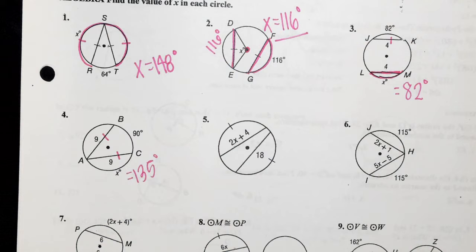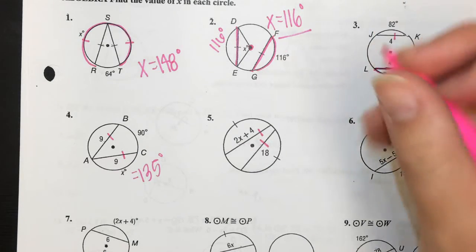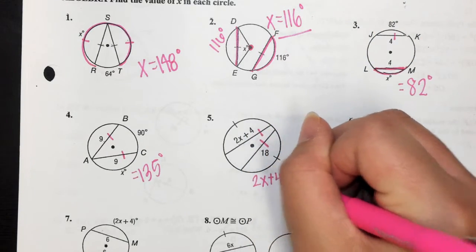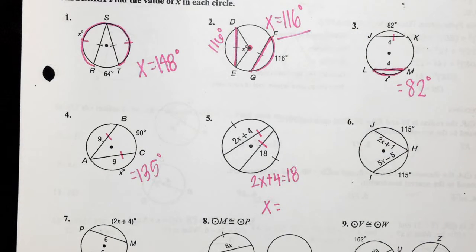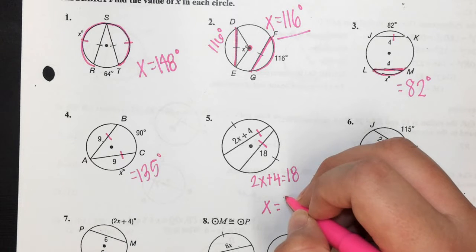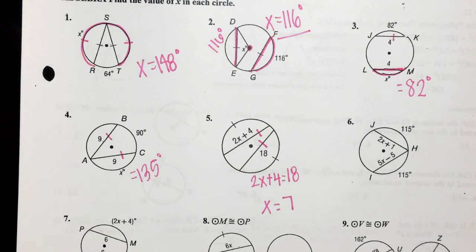Okay, 5. I know the 2 arcs are congruent, so these 2 chords are congruent. To solve, I just set them equal to each other. 2x plus 4 equals 18. So solve for x. Same for 6. What did y'all get for x on 5? I got 7, yeah. Minus 4 gives 14, and 14 divided by 2 is 7. That's okay.